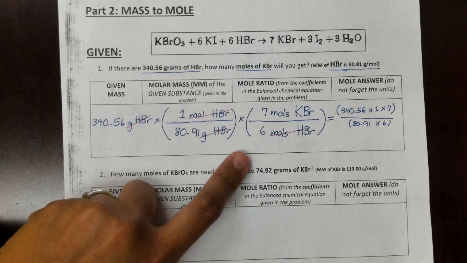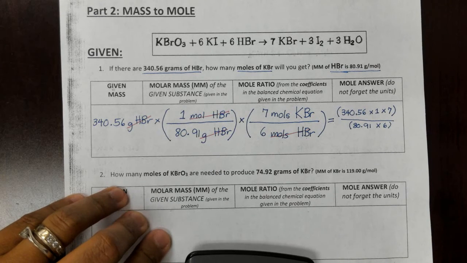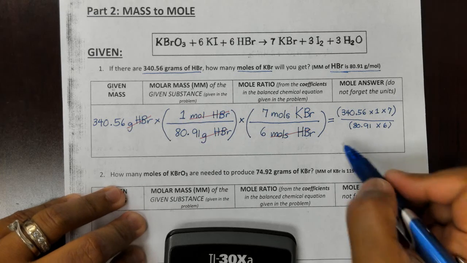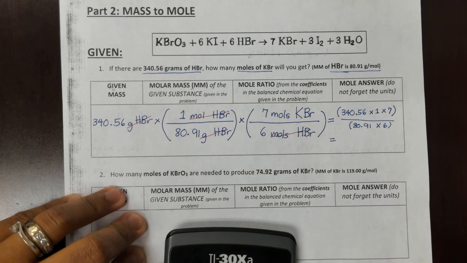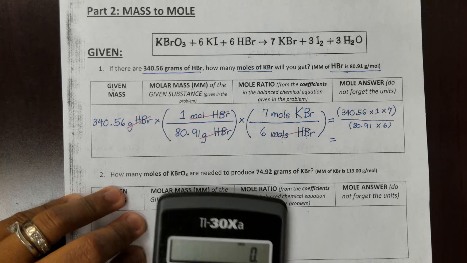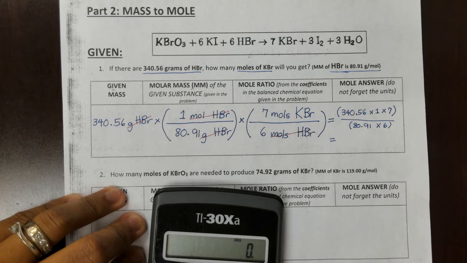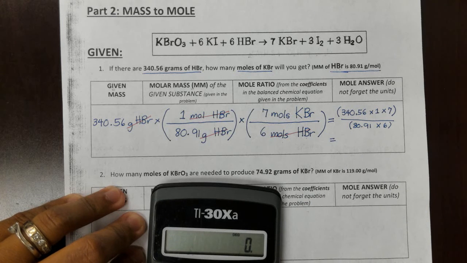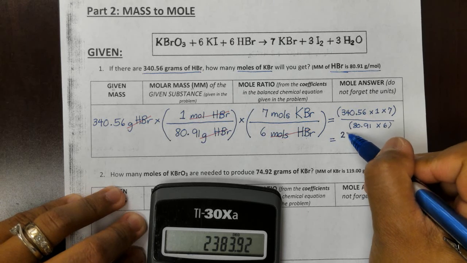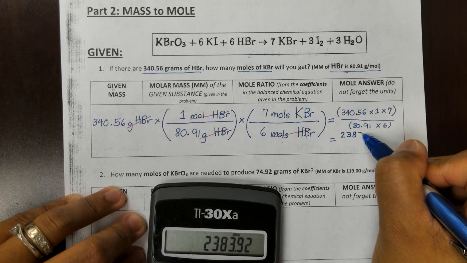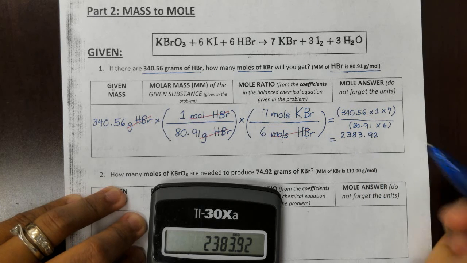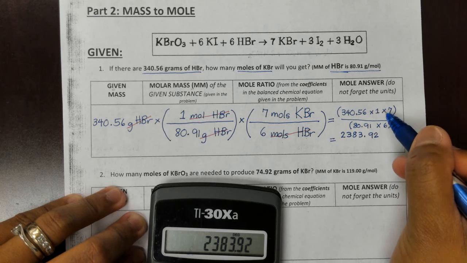If you're having only an ordinary calculator, please multiply first all the ones at the top and then multiply all the ones at the bottom separately and write all the products that you get on the paper. So let's calculate the top first. That's 340.56 times 1, which you don't have to input in the calculator, and then times 7. So in the calculator you will get 2,383.92 as the product of the values at the top.